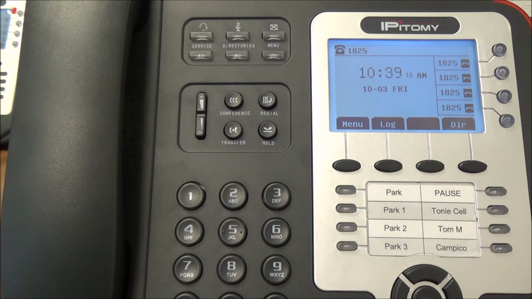So what we're going to go over now is how to do a blind transfer. In the programming, under the extension programming, you can decide how you want your BLF keys here to transfer the call, either blind or attended. So there's a drop-down box there you can select. Usually most people have it as a blind transfer key.